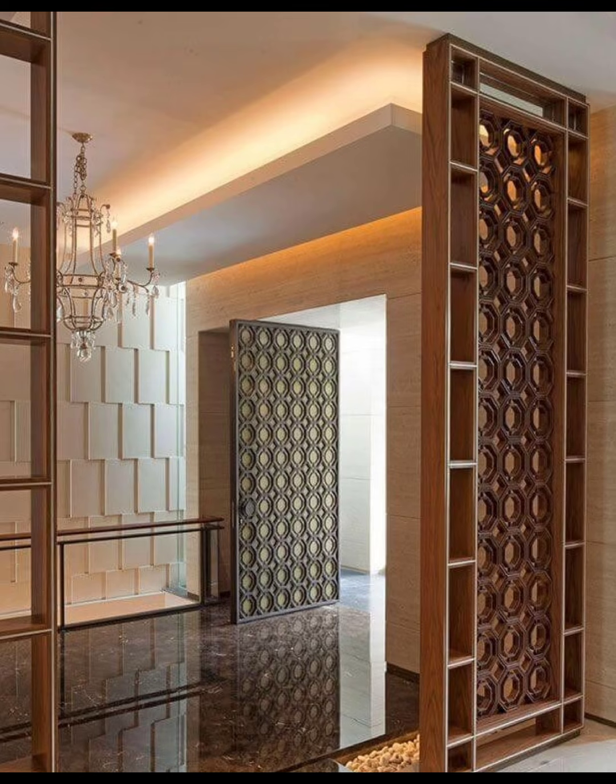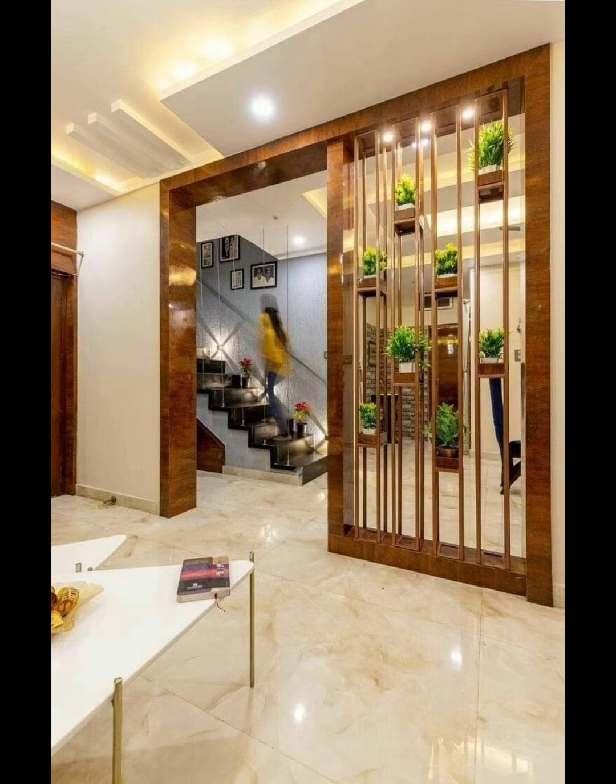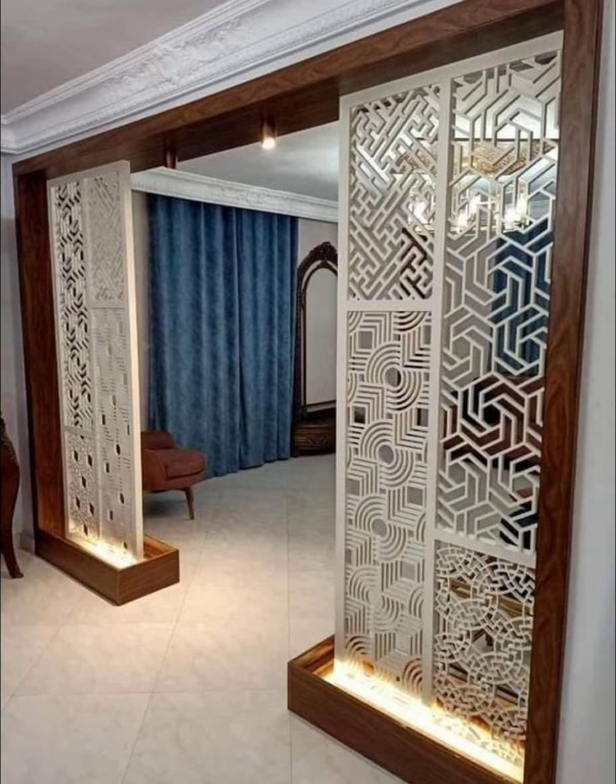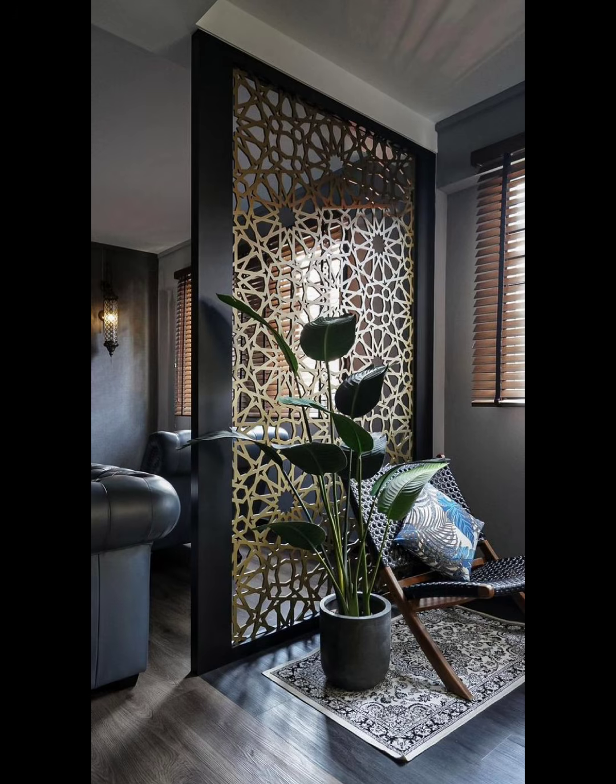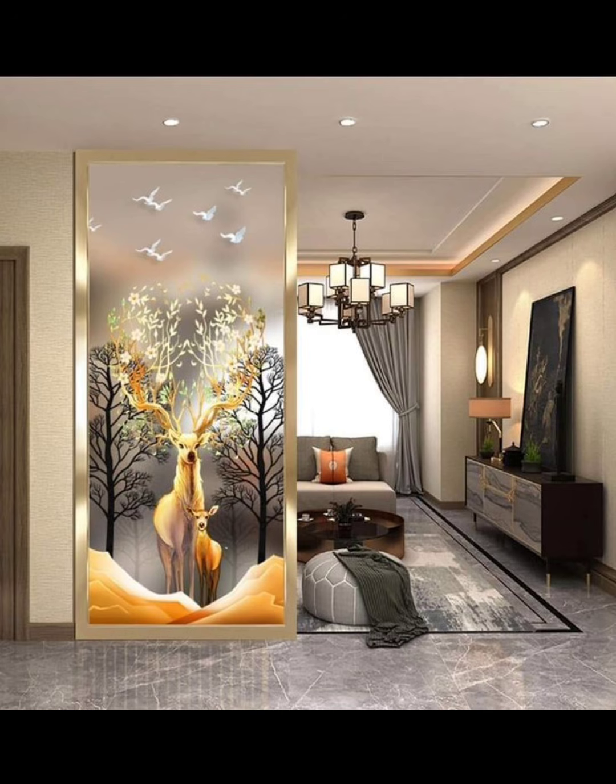On the other hand, for a bold statement, you can integrate metal or wooden screens. These dividers feature beautiful patterns that add an artistic flair while creating a sense of separation.